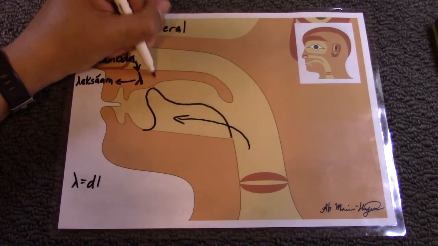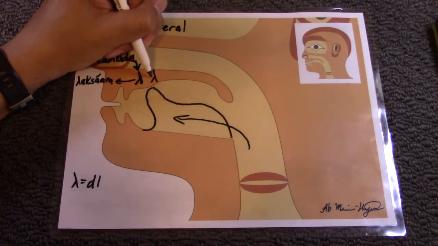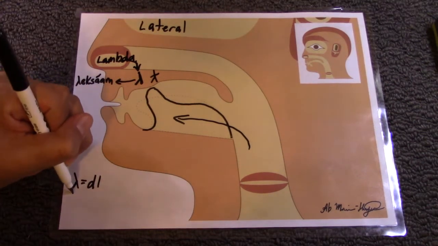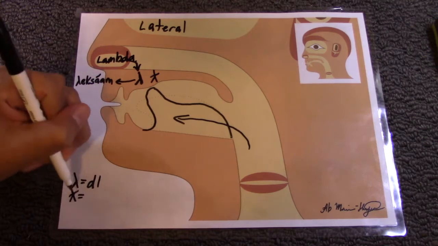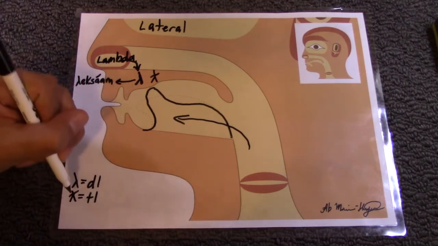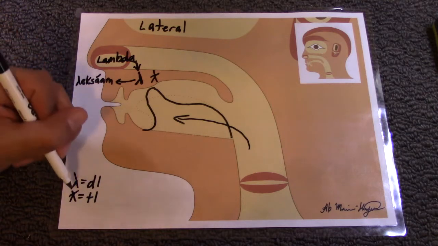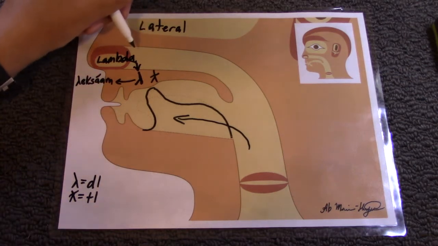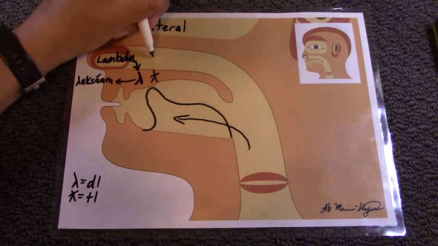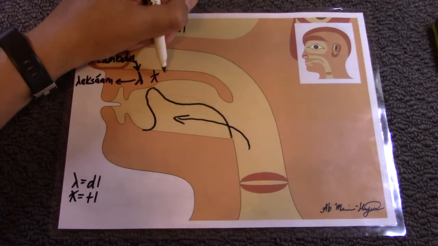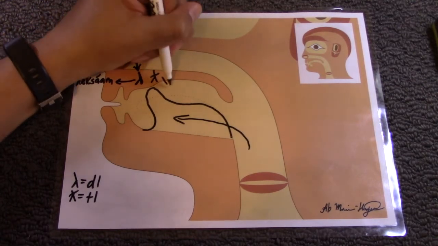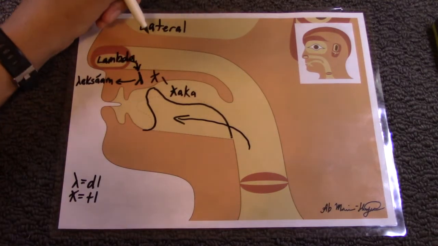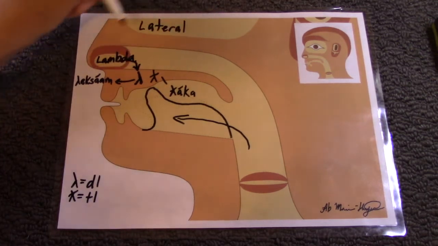We also have another version of this lambda. It has a little bar going through it, and this is represented in other á'isla orthographies by the letter TL. So we're starting off with a T sound and ending with an L sound. And an example of this being used in á'islak is tlakya, which means to paddle. Tlakya.